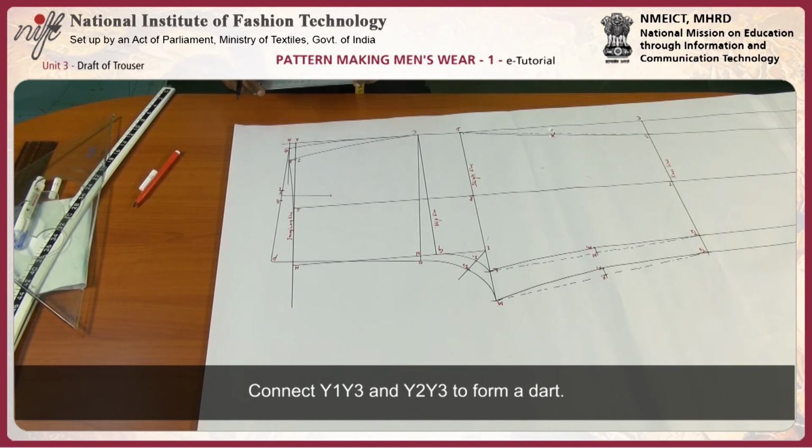Now connect Y1, Y3 and Y2, Y3 to form a dart.